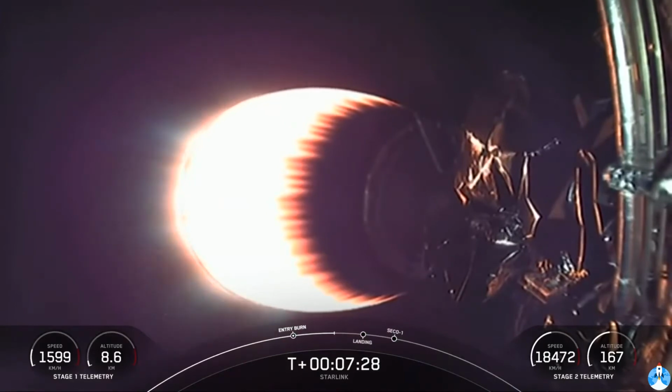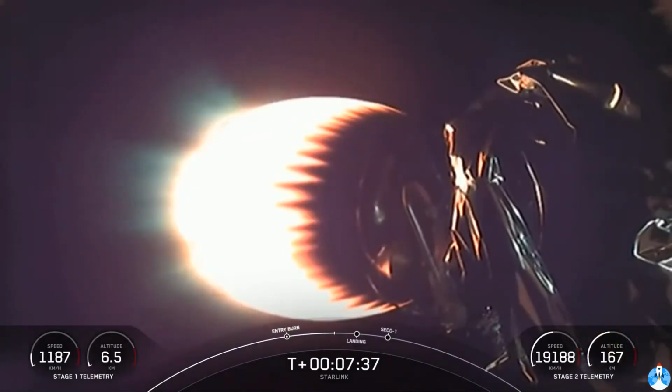To land, the Falcon 9 first stage is also equipped with 4 landing legs made of state-of-the-art carbon fiber and aluminum honeycomb. These are placed symmetrically around the base of the rocket and deployed just prior to landing.